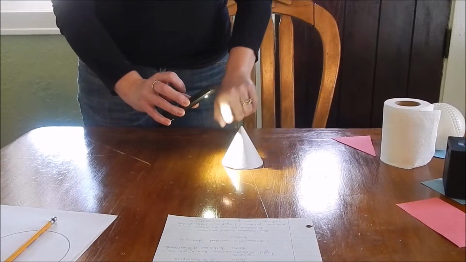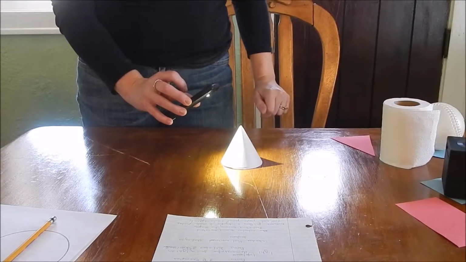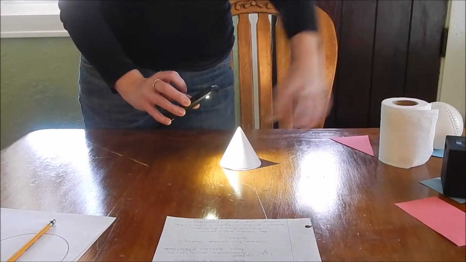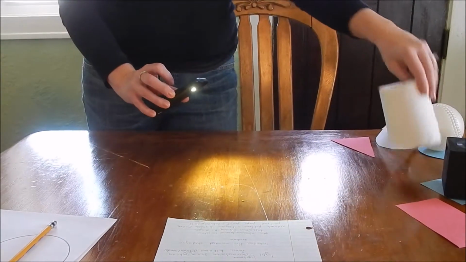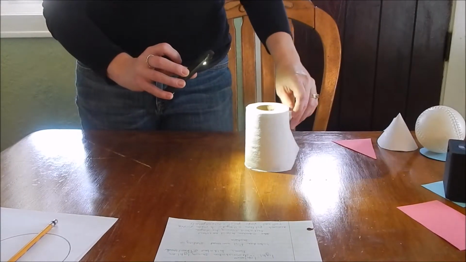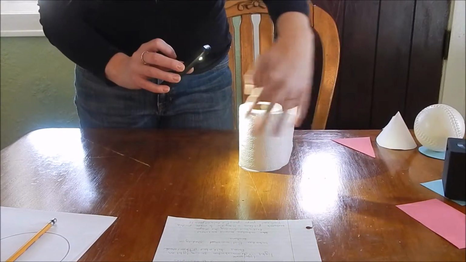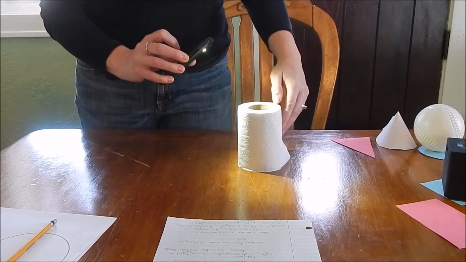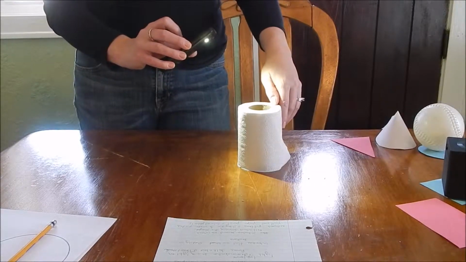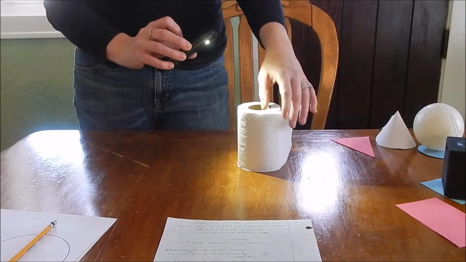Just like you can see here, it's a lot brighter over here, a lot darker over here. And then I'll do our cylinder too, just so you can see. It's got the same thing happening, where a lot of it is dark, but part of it is also light. So part of shading is partly studying where the light hits and where it goes.